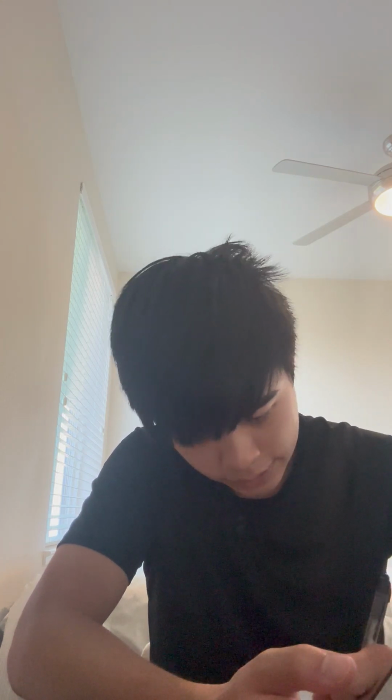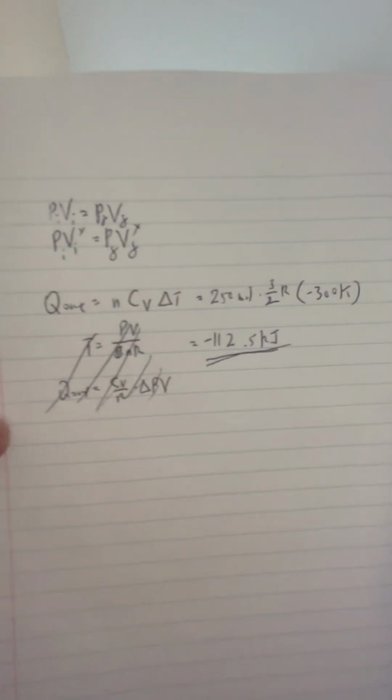Equals 250 times 3 divided by 2 times 300 is negative 112.5 kJ released. Here we can find the released amount, but of course, when we're doing the actual calculation with this whole thing, it's not going to be the released amount. It's not going to be a negative amount. That doesn't quite make sense.